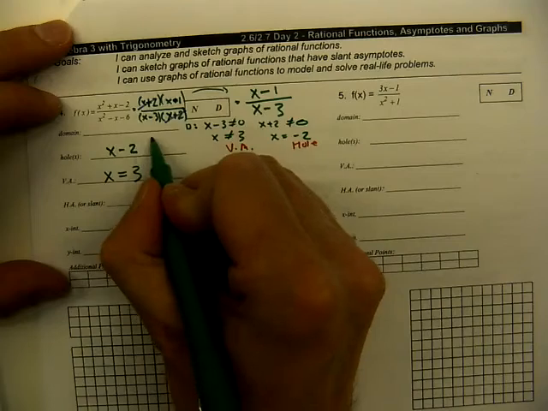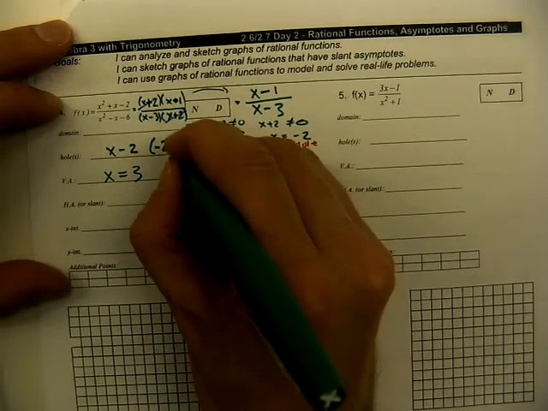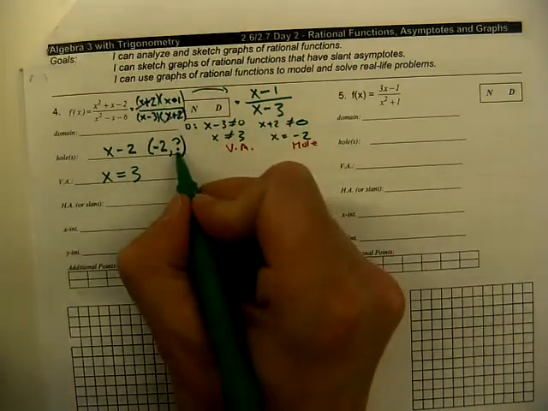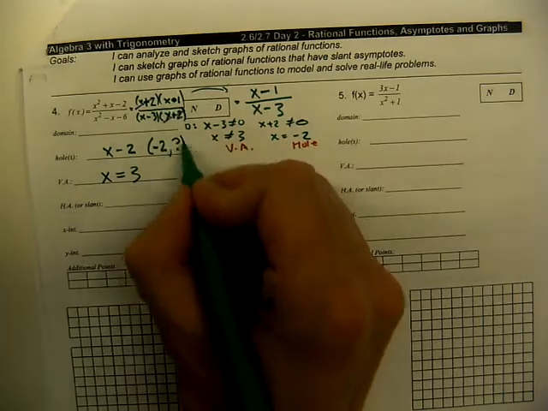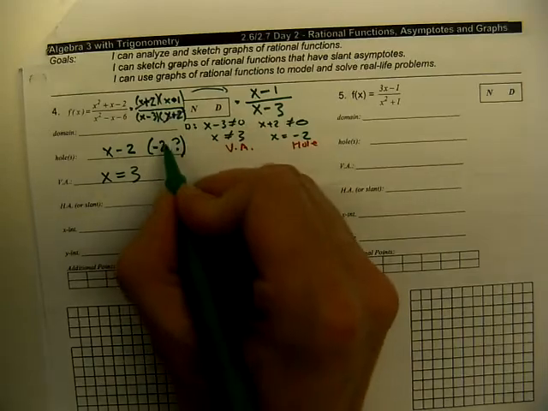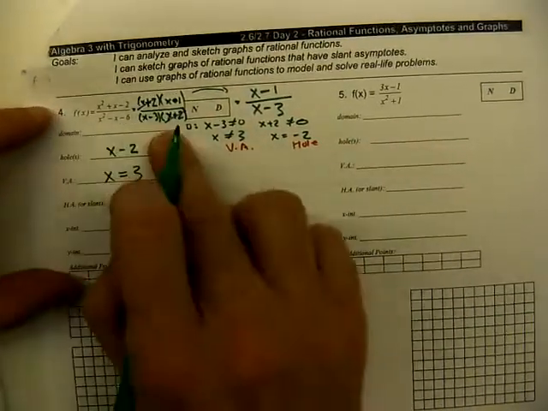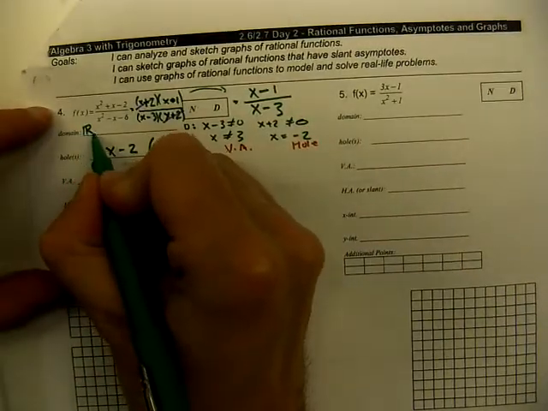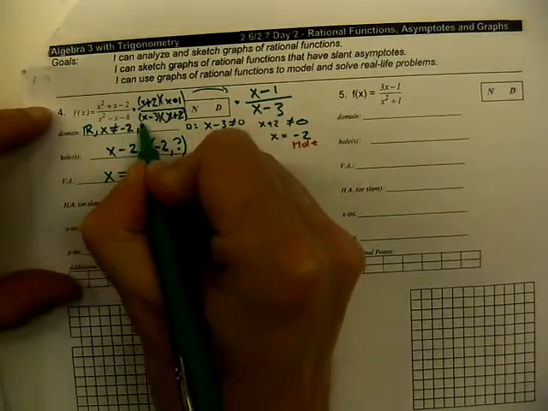Now we don't know what the y-coordinate is going to be just yet. So -2 comma question mark, we don't know what that y-coordinate is because you can't plug in a -2. You can't get an output to figure out where that is. So when we draw our branch, we'll come back and take a look at where the hole exists in that branch. So that means our domain is all real numbers, but x cannot equal -2 or 3.